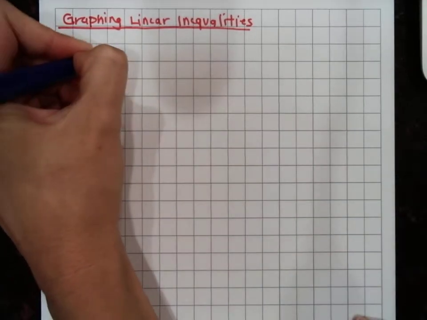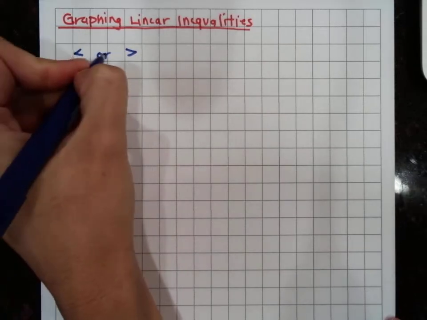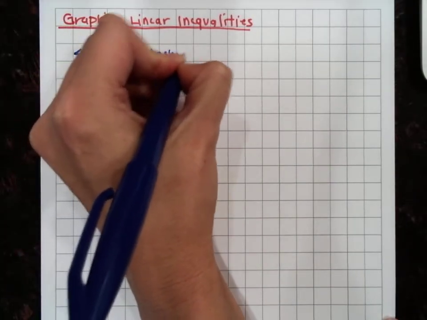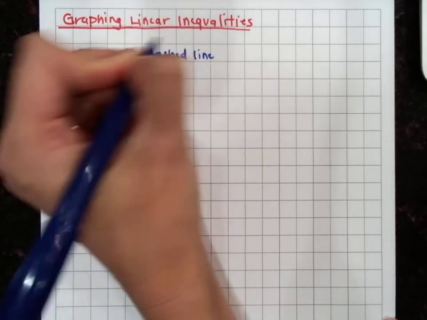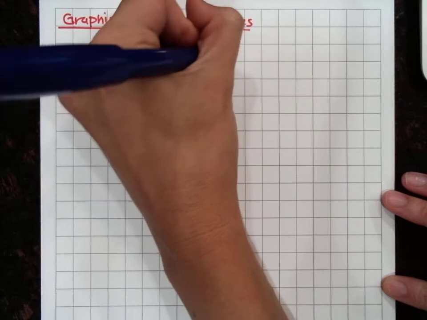Similar to the open and closed circle, if it is less than or greater than, it's going to be a dashed line. And we do that to show that the points on the line are not part of the solution.